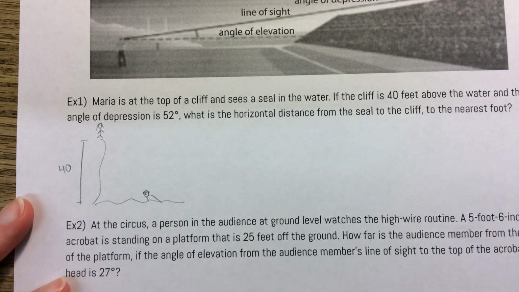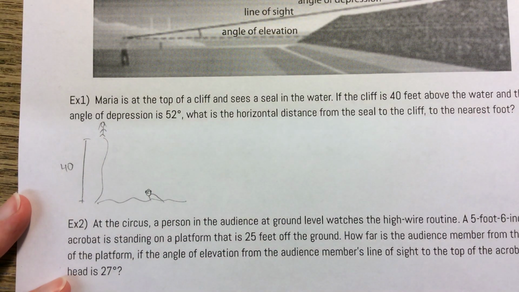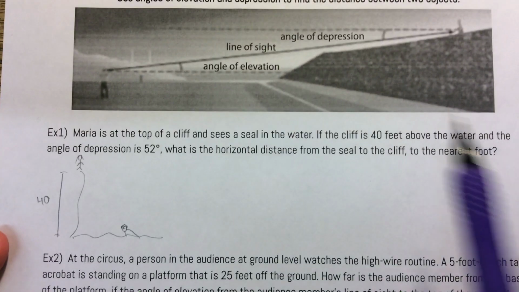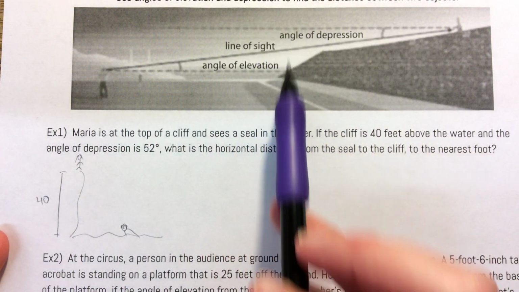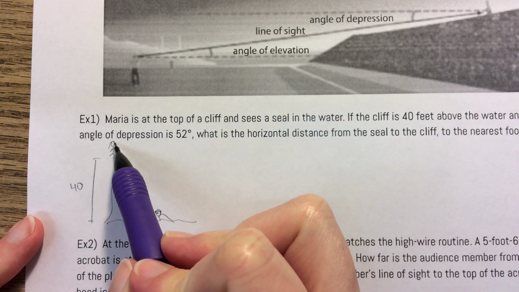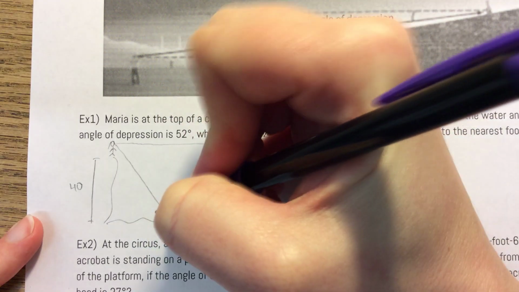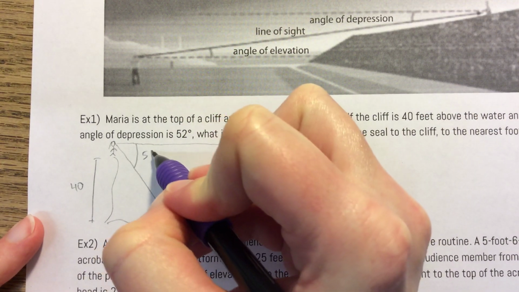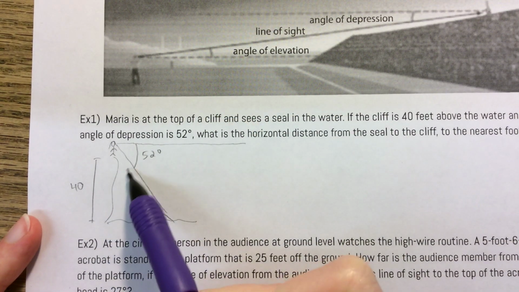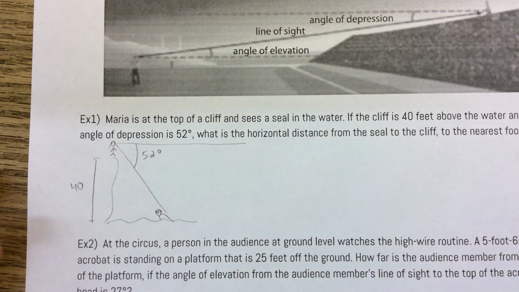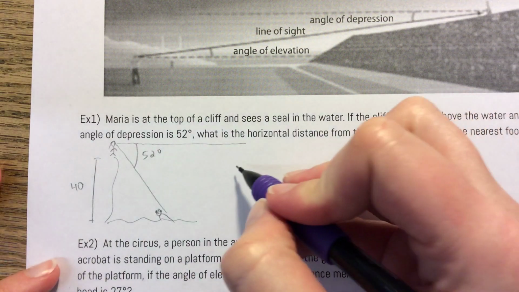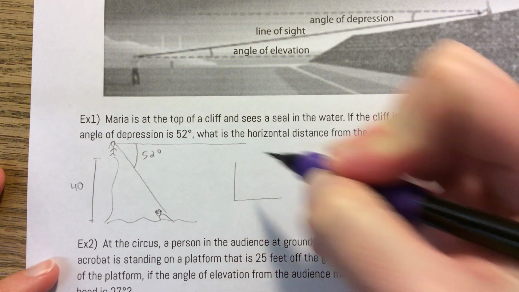There's the seal. So the angle of depression, now remember, is going from the horizontal downward. So from her, here's the horizontal, going down towards the seal. This is the angle of depression. It's a really common mistake for people to just always draw a triangle and mark it in the middle of the triangle. So this is where the angle of depression is going to be, on the outside there. So rough sketch, but now I'm going to draw an actual triangle and we're going to use that.